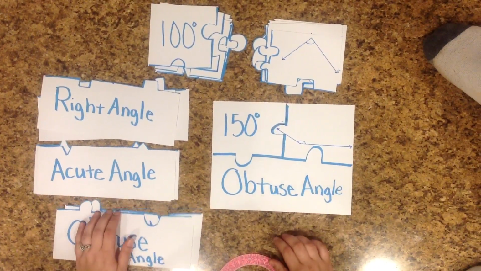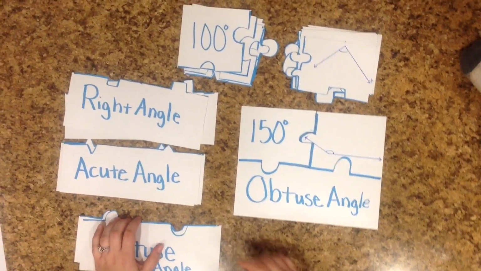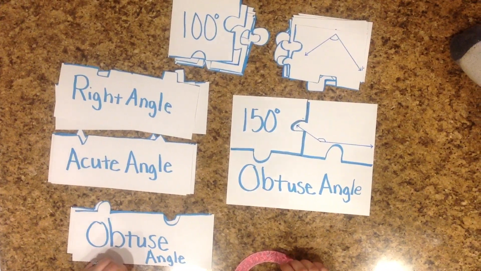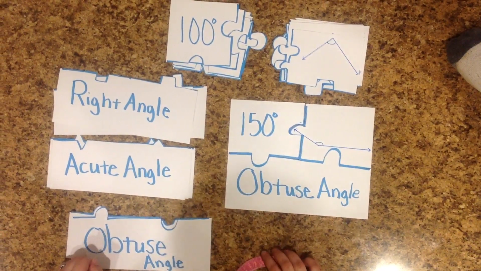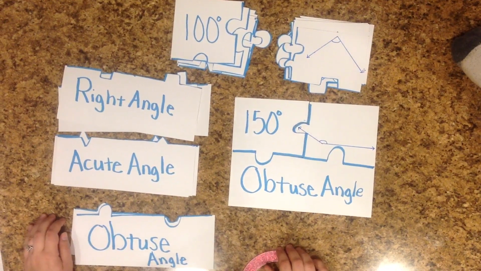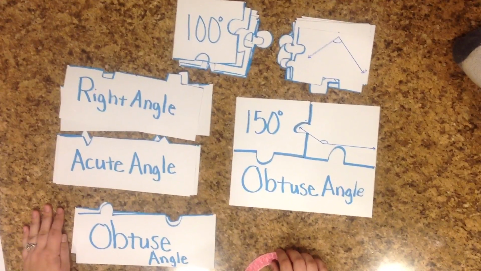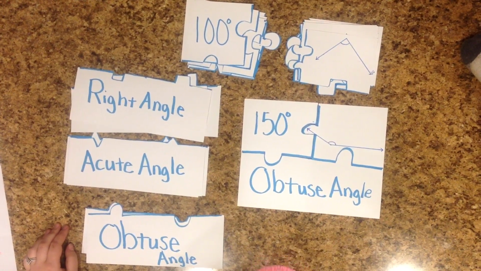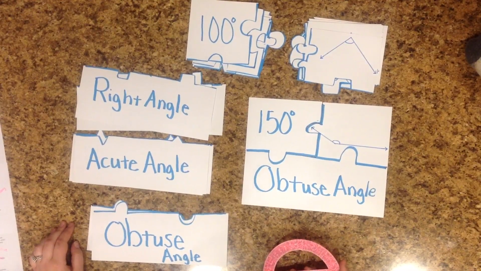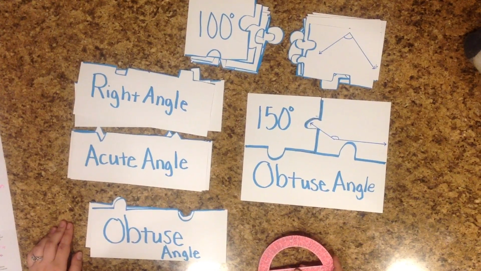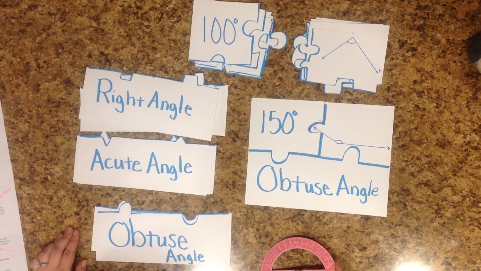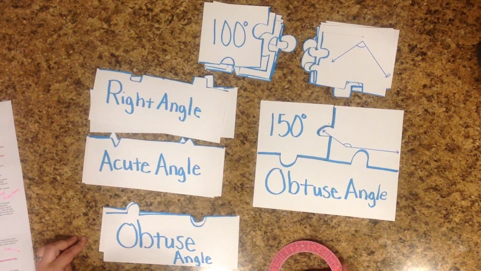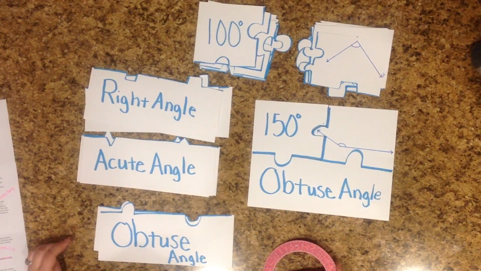And so then they just piece these together, and they could either work against each other as like a game and a race, or they could work against a little timer and see who could get the fastest time on getting them all together. As a summative wrap up for my lesson, I'm going to have these 3 questions. Draw an angle with 165 degrees. That's 165 degrees. Draw an acute angle using a protractor and label the degrees it is. And then estimate an angle of your paper's corner by looking at it and write the degrees and type of angle it is.